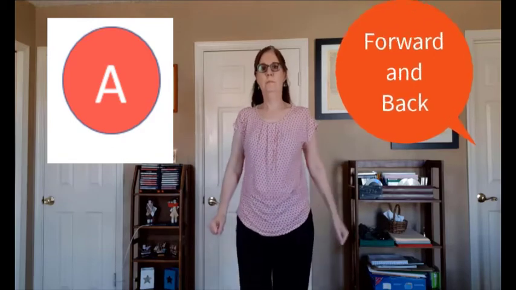This is the A section, forward and back, forward and back. This is the B section, freestyle, dance any way you want. For the C section, we're going to do slow motion. How slow can you go?